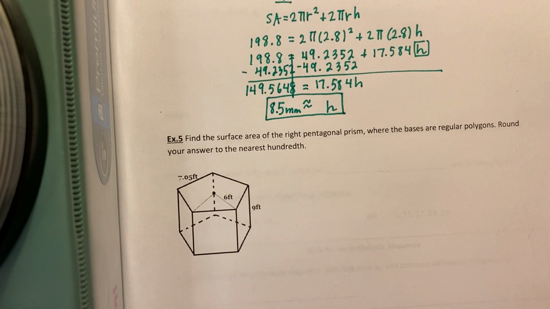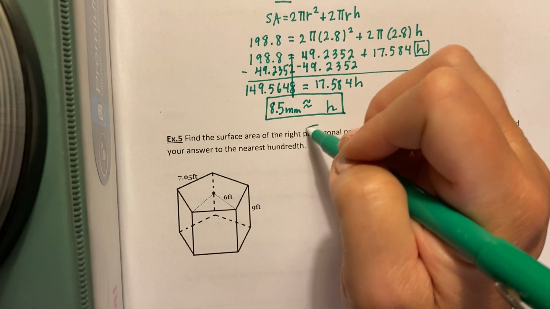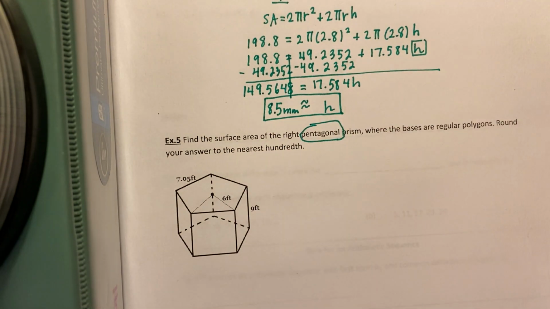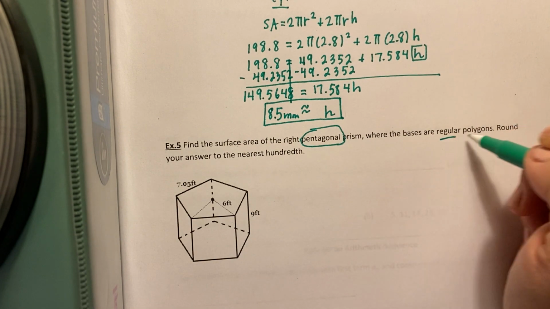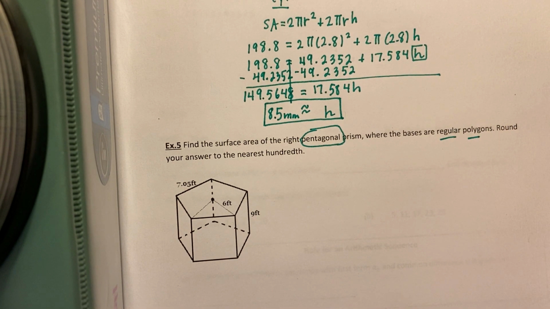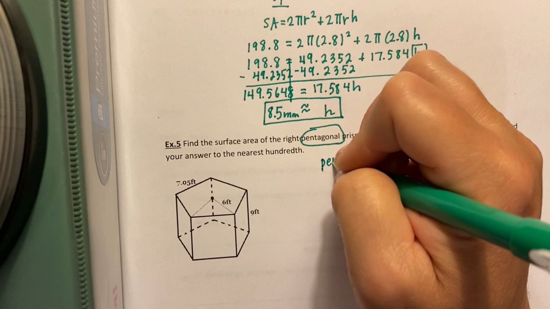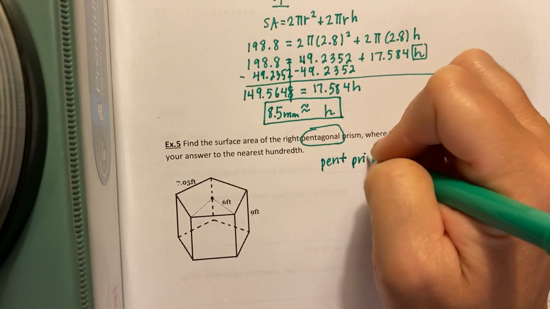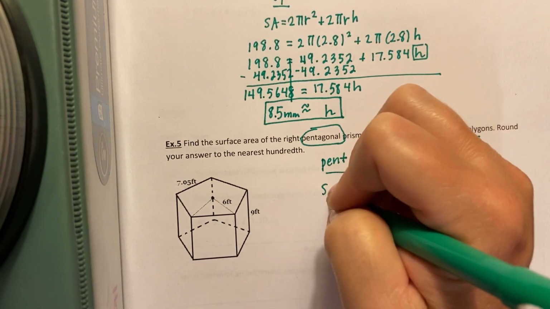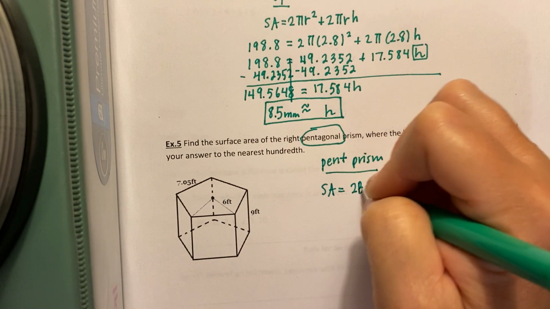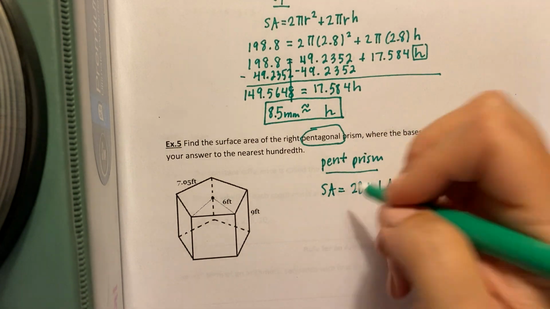Okay, and then our last one for this section of notes says find the surface area of a right pentagonal prism. So pentagonal is going to be important where the bases are regular polygons. Round your answer to the nearest hundredth. So it's a pentagonal prism, meaning 5 sides. Surface area is 2B plus LA.